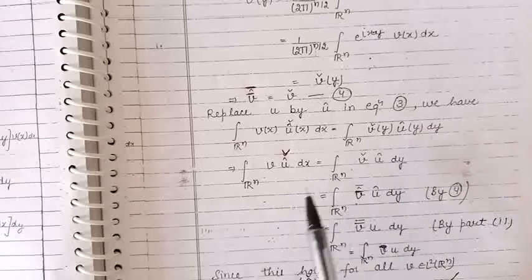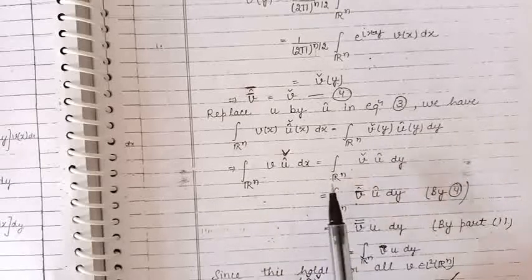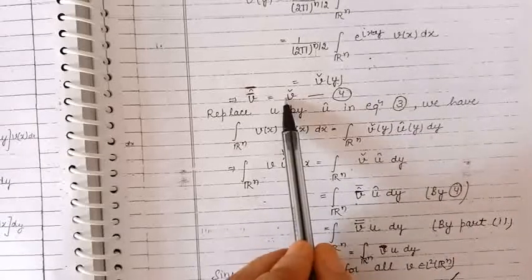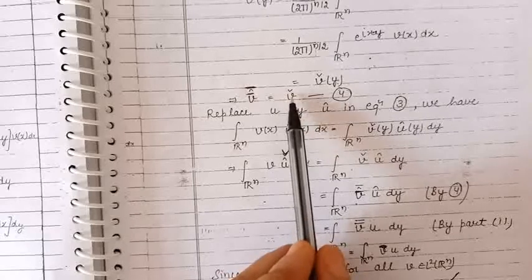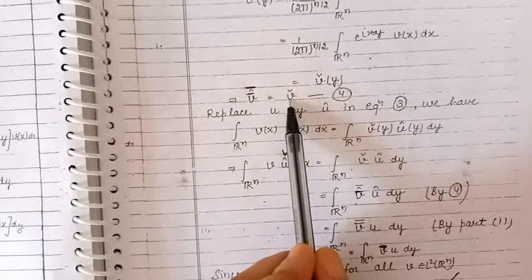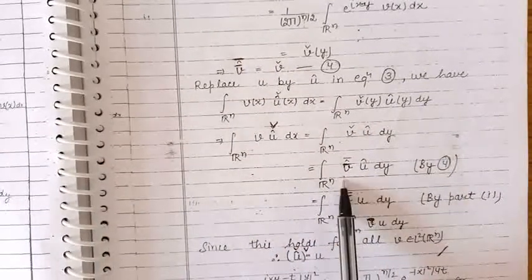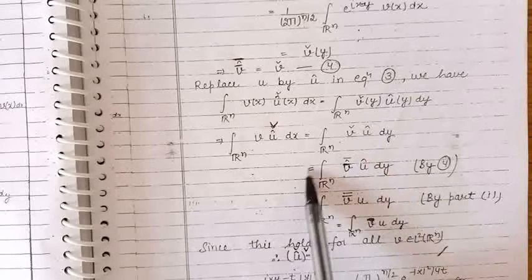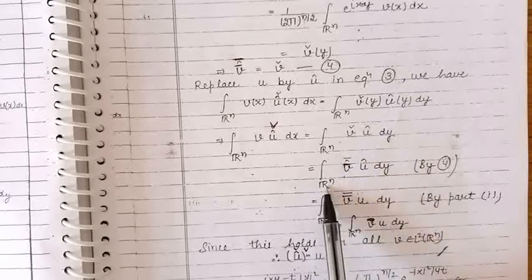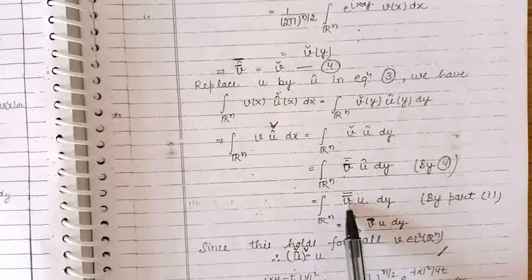Now we can substitute the value from this equation. If you substitute the value of the inverse Fourier transform of v, which is this term, so we have substituted the value here, and using the first property for this integral, this integral can be written as integral over Rn of the double conjugate of the function v into u.